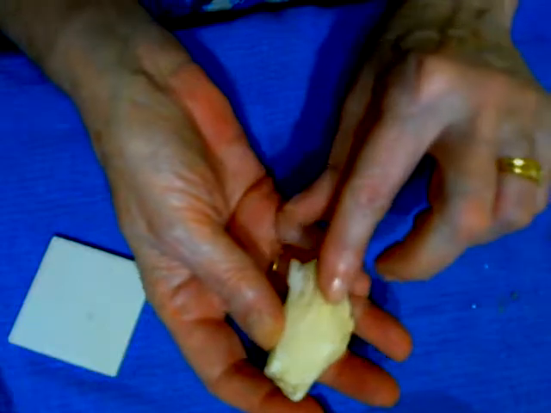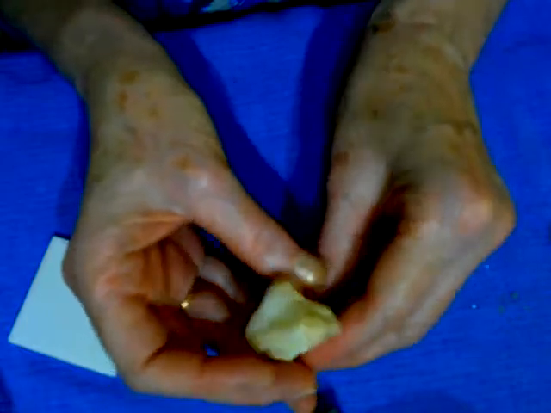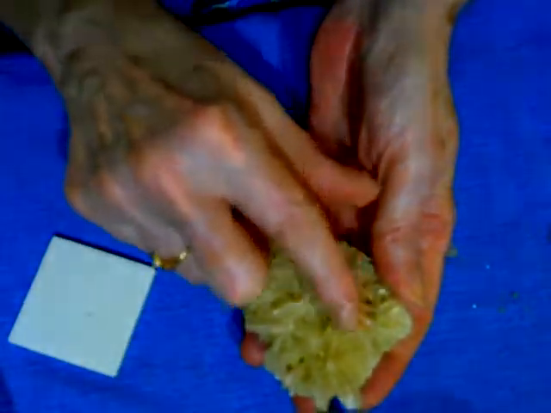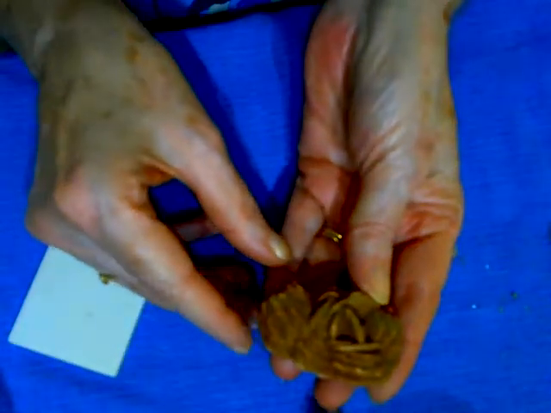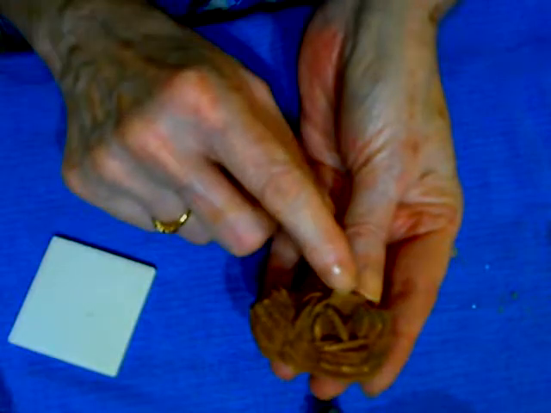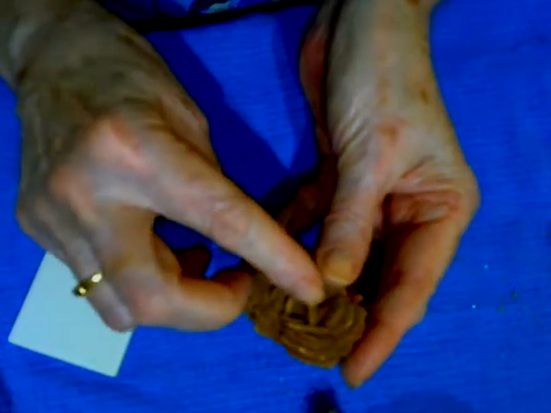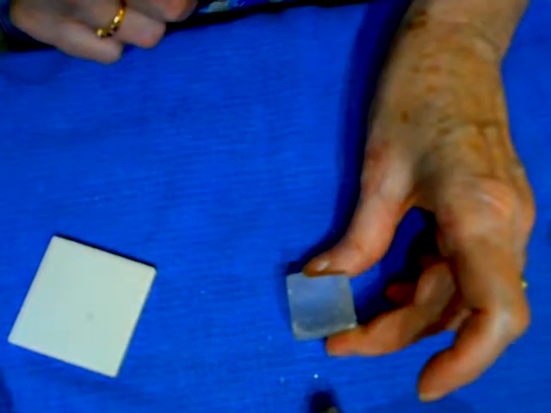Gypsum also sometimes appears as different shaped crystals. This one has a radiating pattern that comes out of it, almost like it's trying to make little flower shapes. Or sometimes gypsum looks like these interwoven crystals, and occasionally it will make a rosette shape. This is not a gypsum rosette. This is a barite rosette. The petals are a little too thick to be the gypsum, and it weighs too much. It's too heavy.